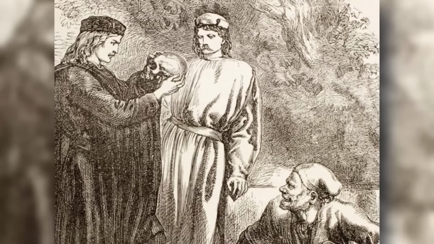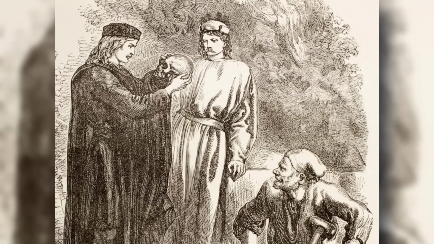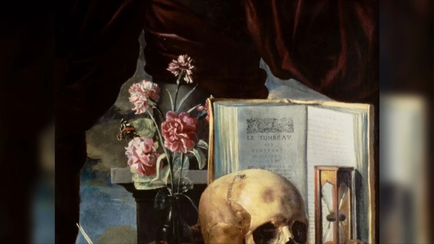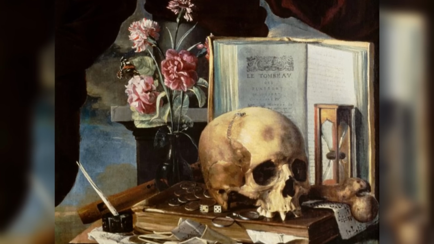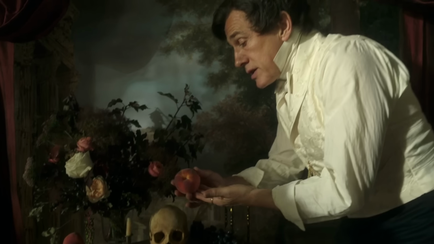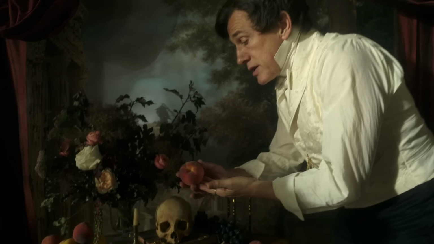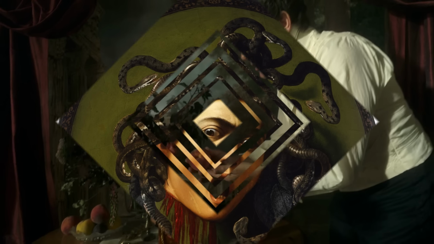This scene is a nod to F. Wentworth's Hamlet and Yorick's skull painting from 1867. There is also a scene recreating Simon Renard de Saint-André's Vanitas when Heinrich Harlander places a human skull among other ornamental trinkets on a table in the background in order to photograph a nude artist holding a peach.